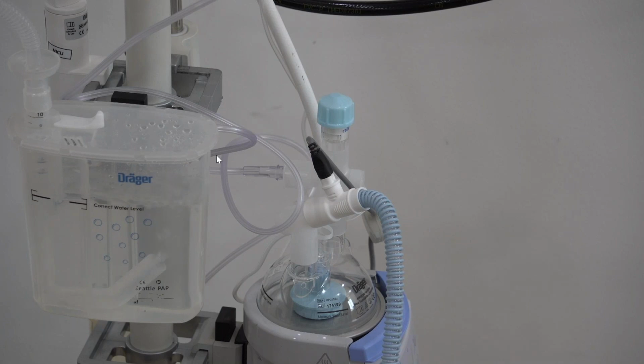PEEP is positive end-expiratory pressure. We've all got PEEP, and physiological PEEP is 5. By giving CPAP, you're just supporting that PEEP and allowing for gaseous exchange, if that makes sense. So we all have PEEP. Most babies need a bit of help to support their PEEP, and that's what CPAP does: it maintains that PEEP and gives a bit more to just keep it open and allow for gaseous exchange.